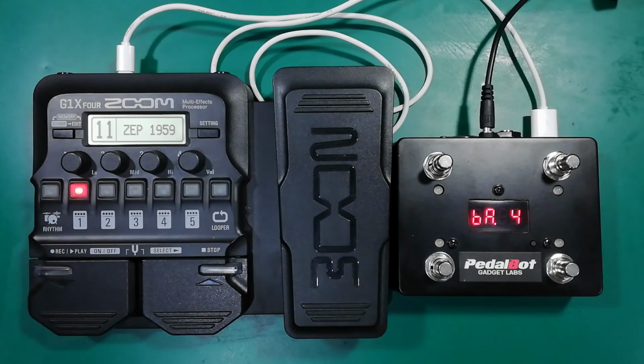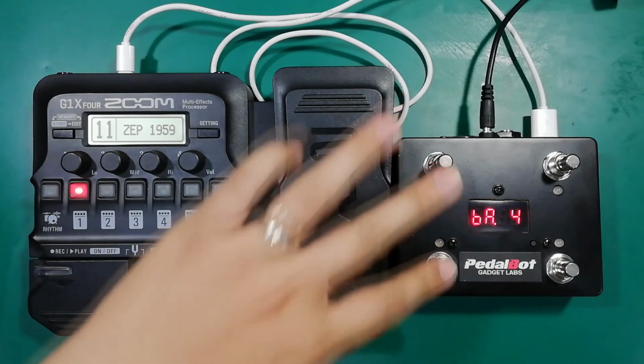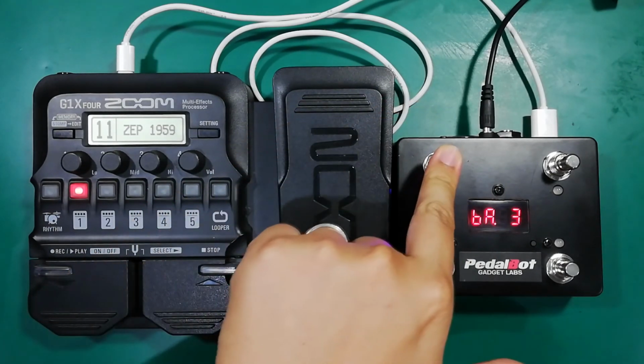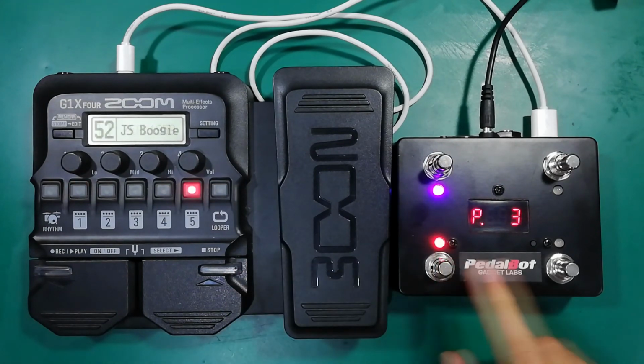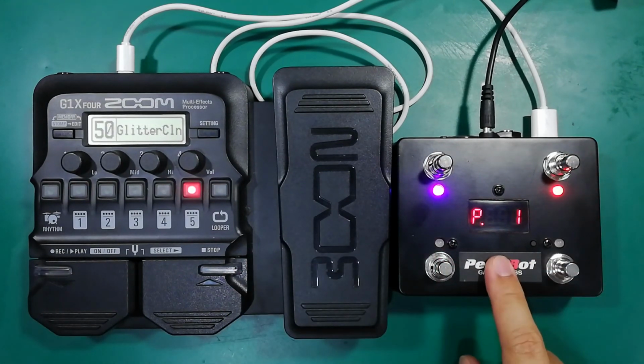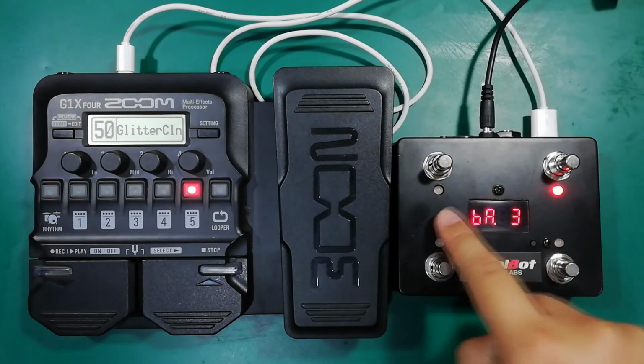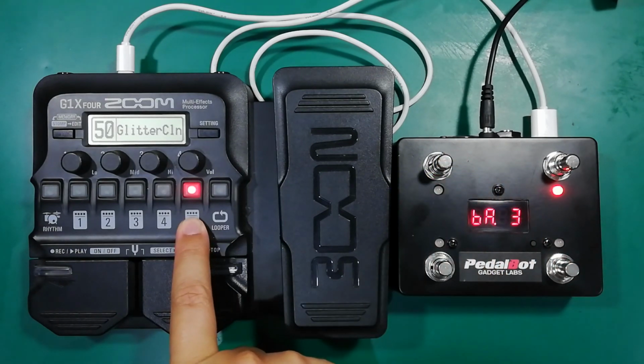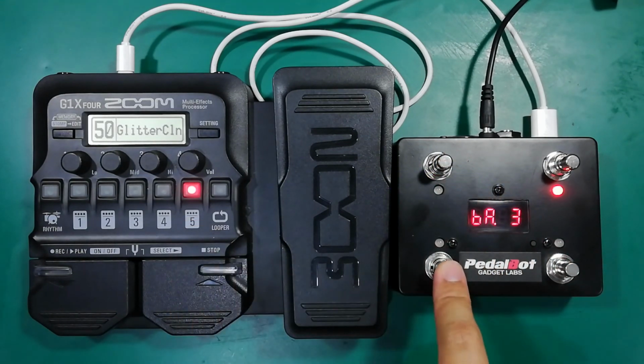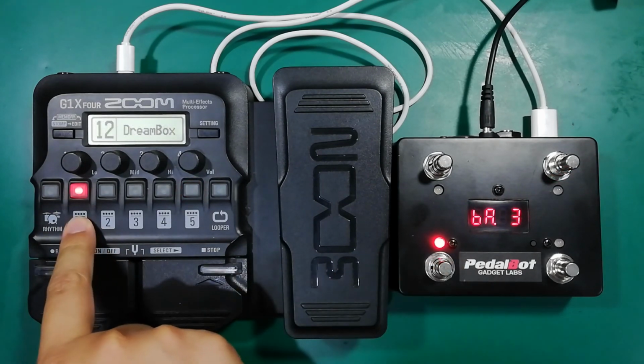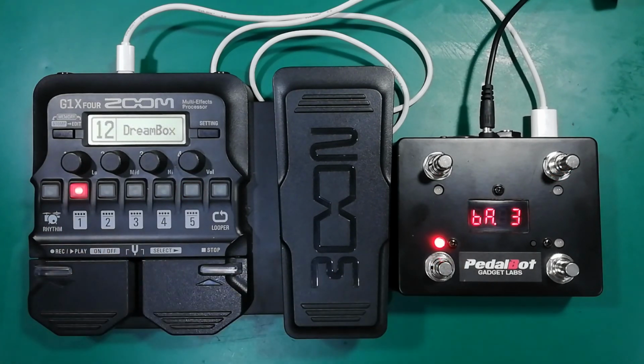Note that to call a patch on a different bank, you need to send the bank number first using a MIDI CC message before sending a program change number. Also, notice that after sending the MIDI CC bank number, the bank indicator on the Zoom G1-4 does not change until you send a program change number for that bank. For more information about the controller, consult your user manual.